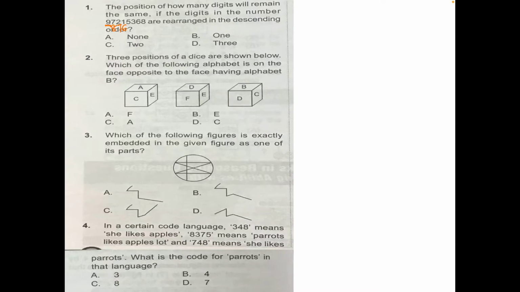Again 5 will remain there itself, the position will be the same. After 5, what is the smaller number? It is 3, so 3 will be there only. Then it will come 2 and then last 1. So how many digits are remaining at the place? They are 3, 9, 5 and 3. So the answer is D.